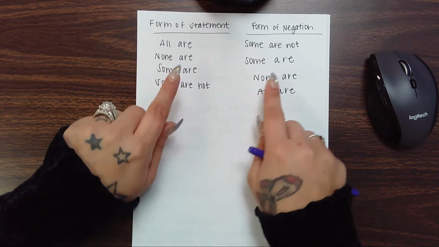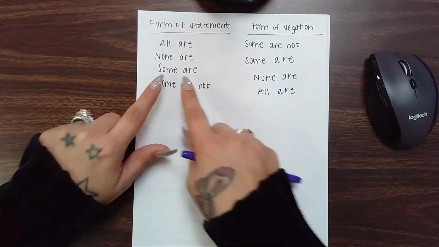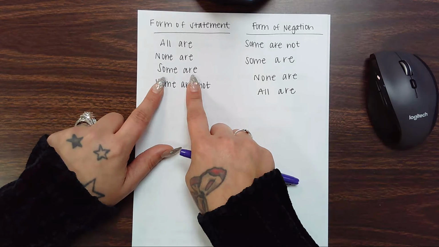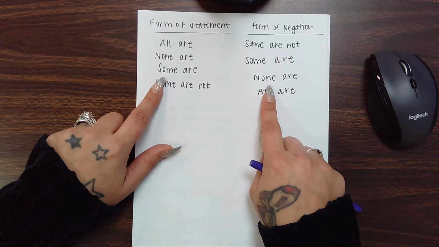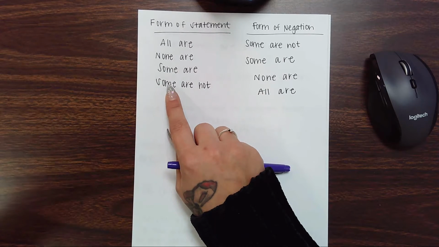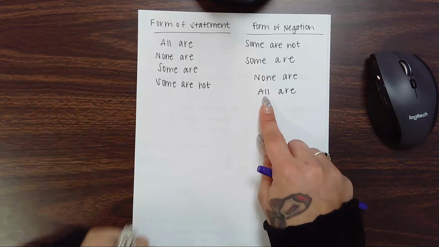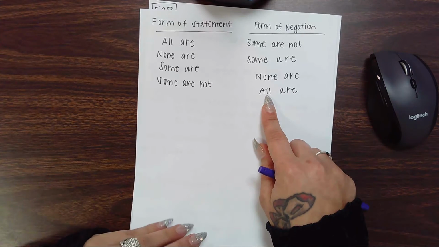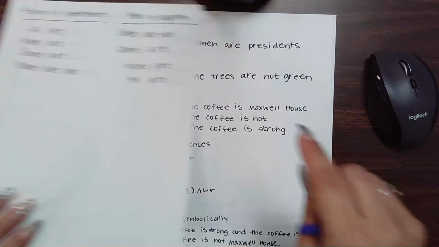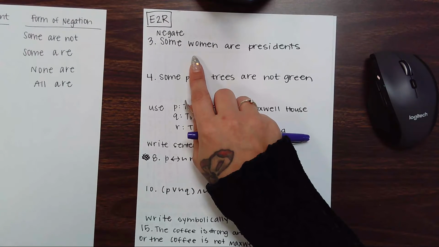But if you notice, they got flipped, right? Because it starts with "some are," and it wants you to negate it, you would change that sentence using "none are." And then lastly, if a sentence is in the form of a "some are not" statement, you negate it by saying "all are." And I wanted to show you this again. This comes from 3.1 because it's what we use on the review for these two examples, okay?